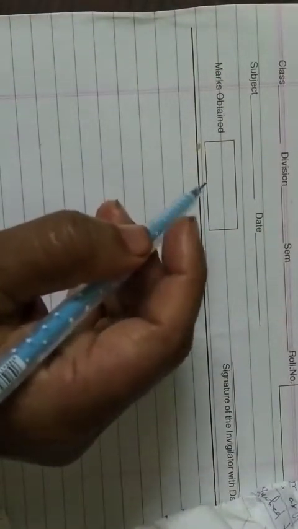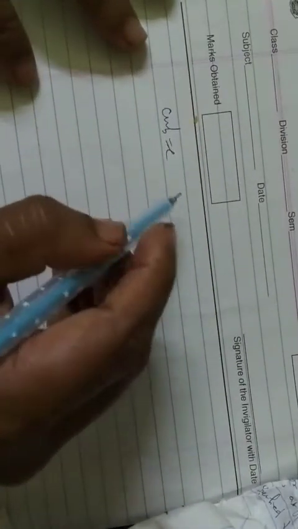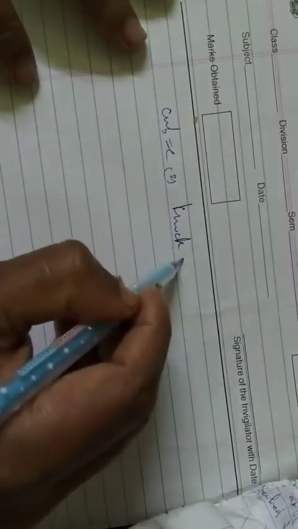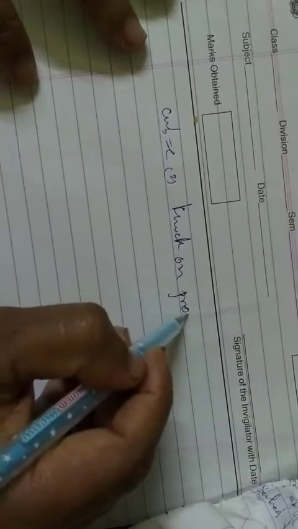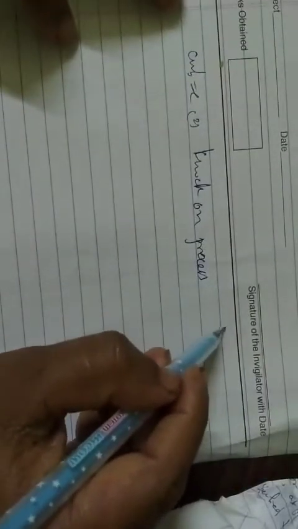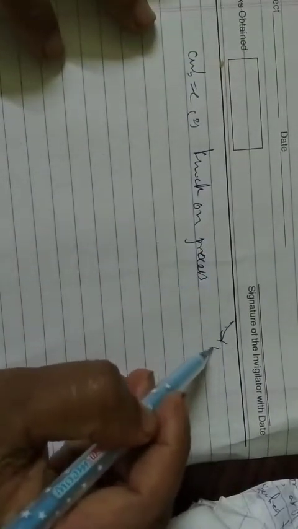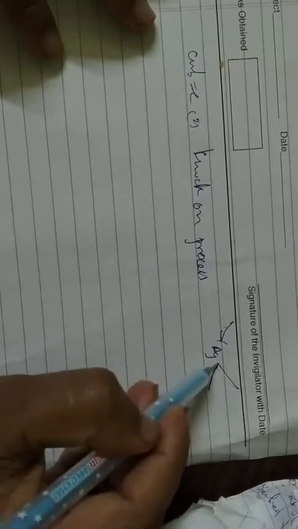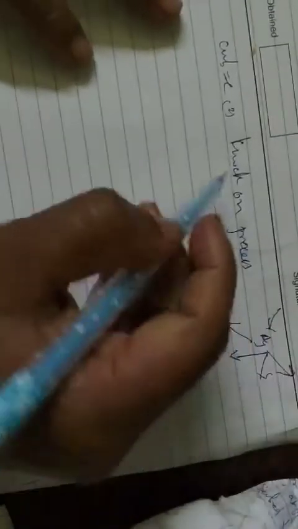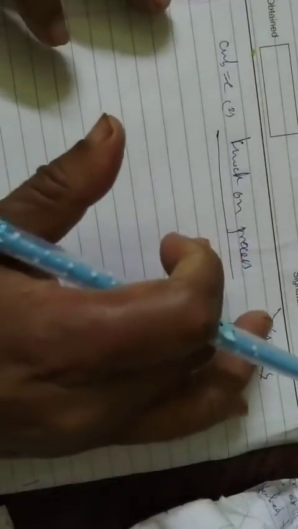Okay, so here you can see that the second one, whatever we have seen in the cube, is also called the knock-on process. In the cube you can see that it is knocking one of the Ag plus, and this Ag plus can go in a different direction. That second figure we call the knock-on process. This is also sometimes what we call it.